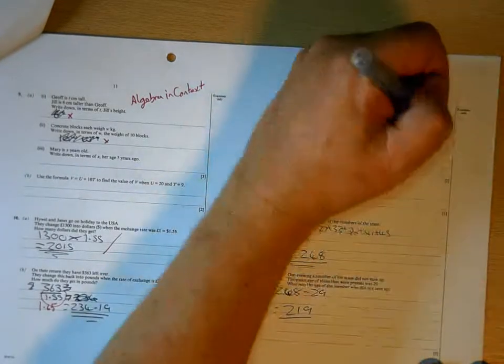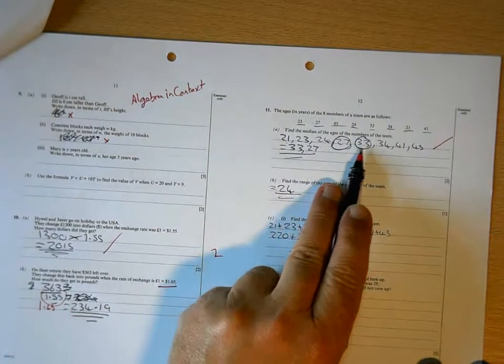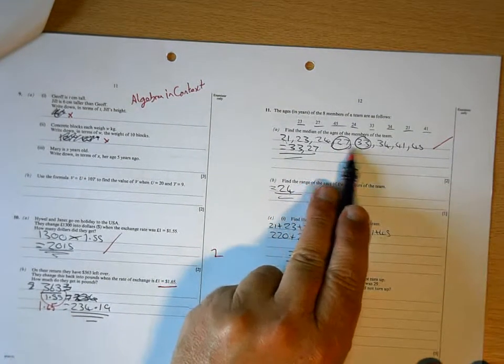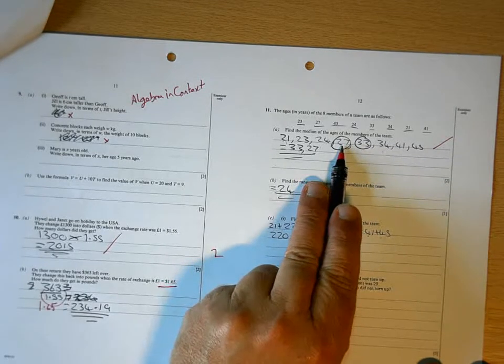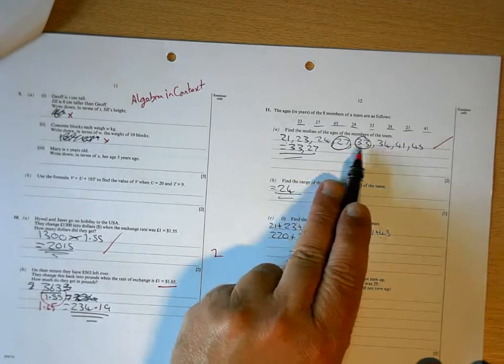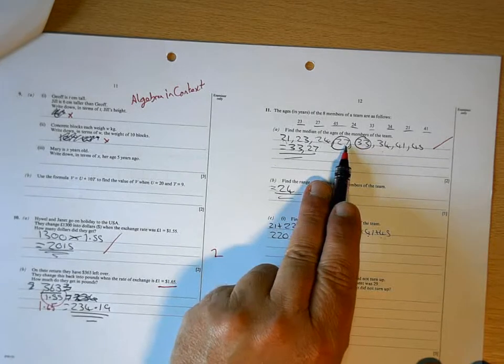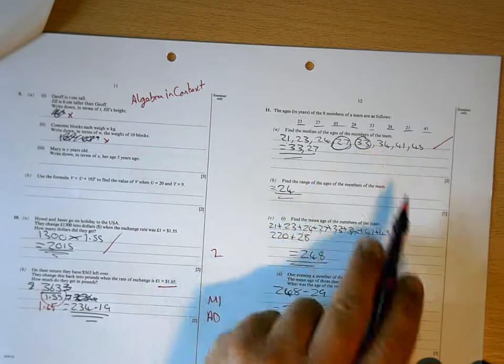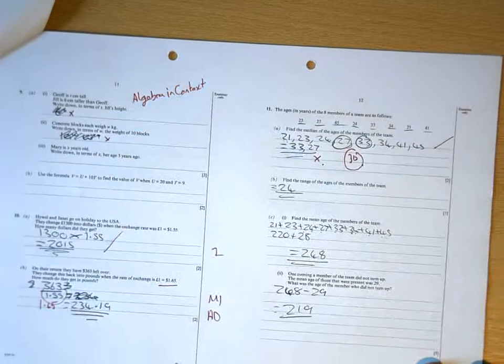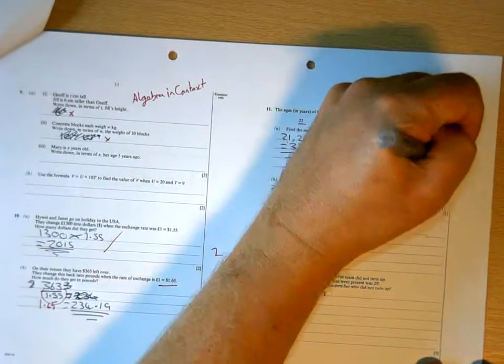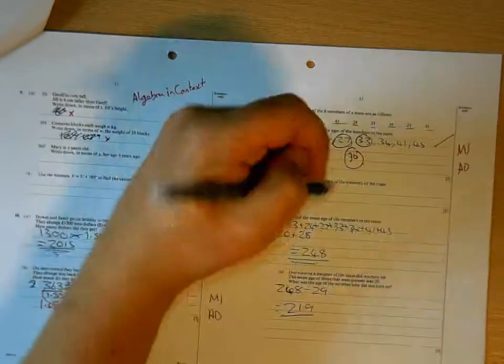Okay, so we're into averages. You've correctly ordered the list, and you have seen that there are 2. Now what happens with the median, if there is a middle pair of numbers, you find the halfway point between the 2. So halfway between 27 and 33 is 30, okay, rather than what you've done there. But your method is right. The range is right, good.